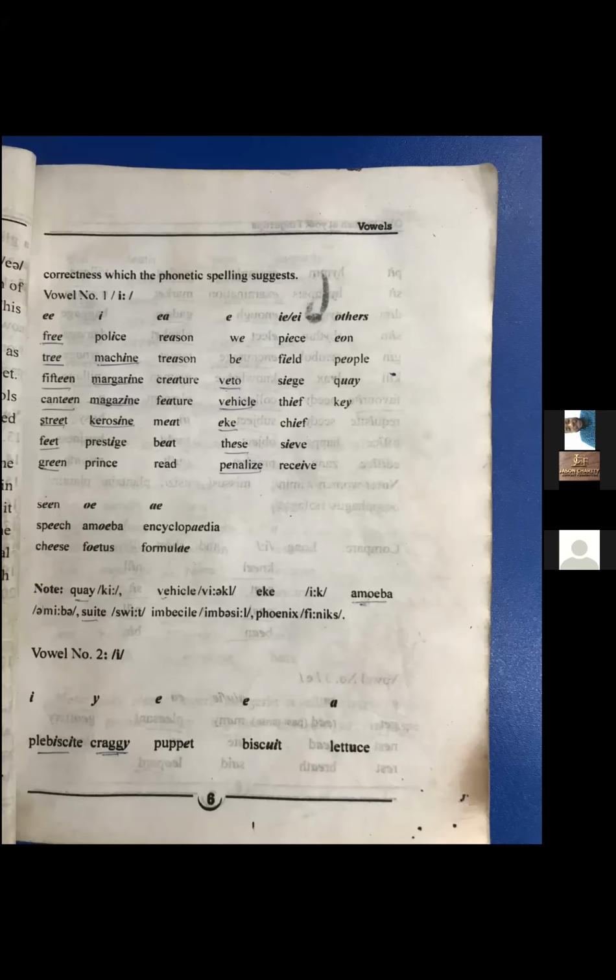For the letter I, if you're realizing the sound with letter I, it is pronounced in police, machine, margarine, magazine, kerosene, prestige, prince. Should I repeat that? I'll just repeat it. Police, machine, margarine, magazine, kerosene, prestige, and prince.